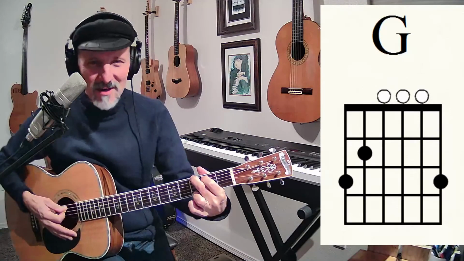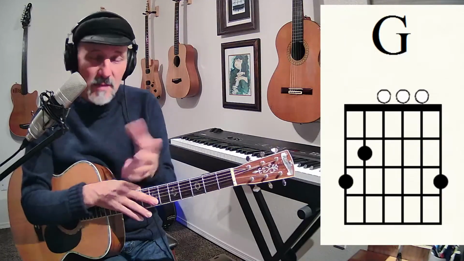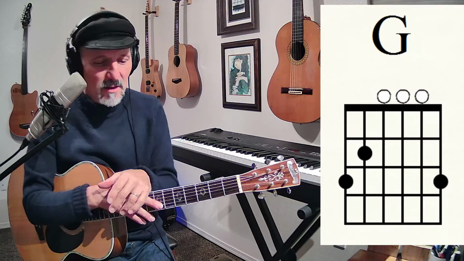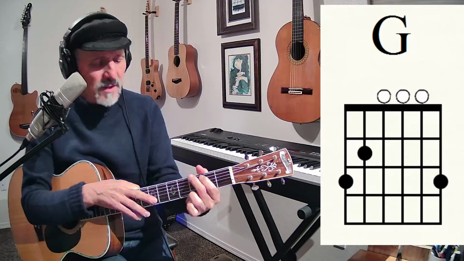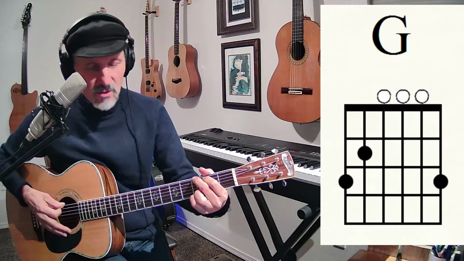This is a G chord, right? And we have in our minds a lot of times when we're starting out that there's only one way to play a chord, because we really don't know. We don't understand how chords are made and what's going on with them. So we think, okay, this is a G chord. And then you throw a curve and say, no, this is a G chord too.